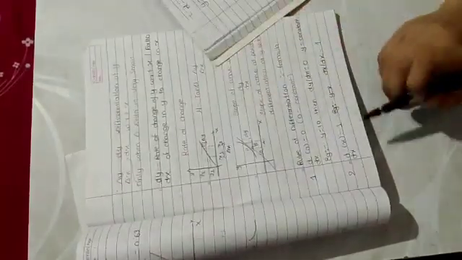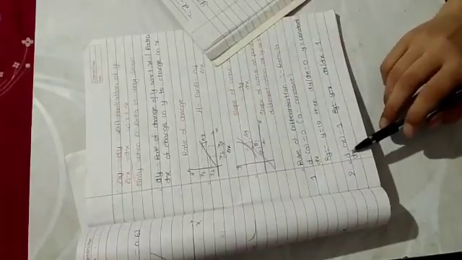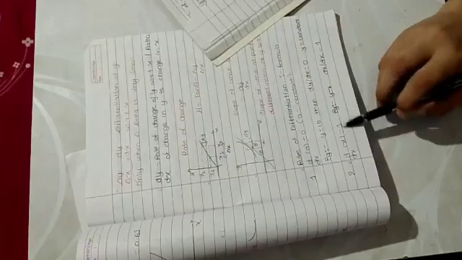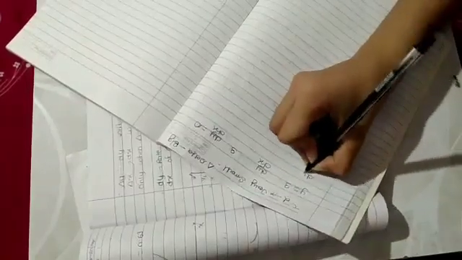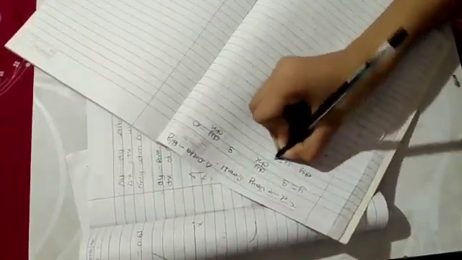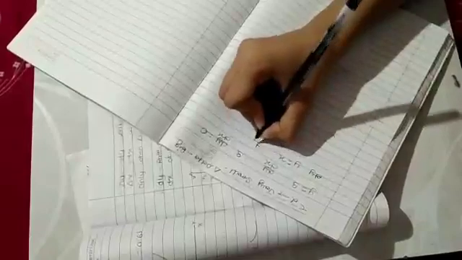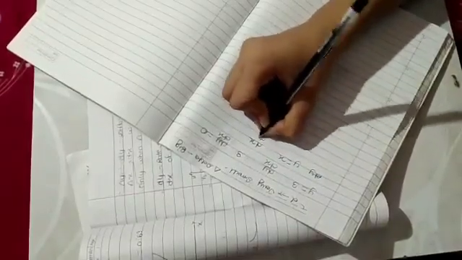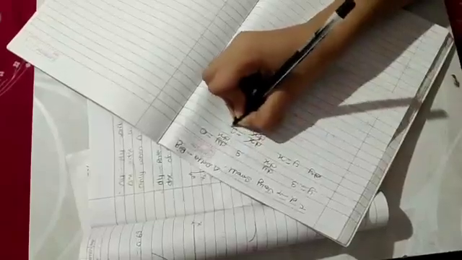And the second formula is dy by dx. If y is equal to x, it's just simple. If y is equal to x, then dy by dx will be, in the place of y there will be x, so obviously it will come 1. So this formula is also clear.